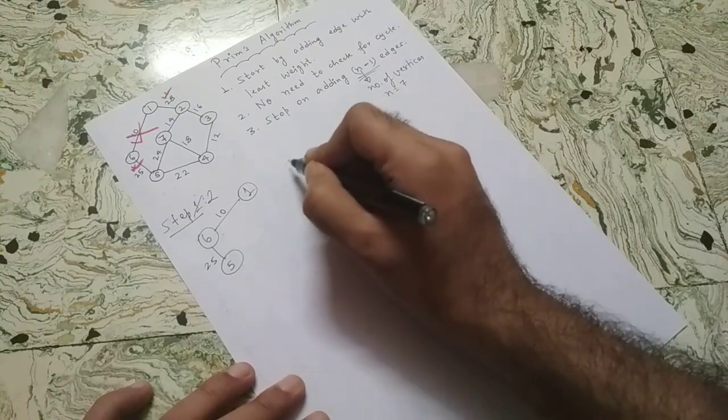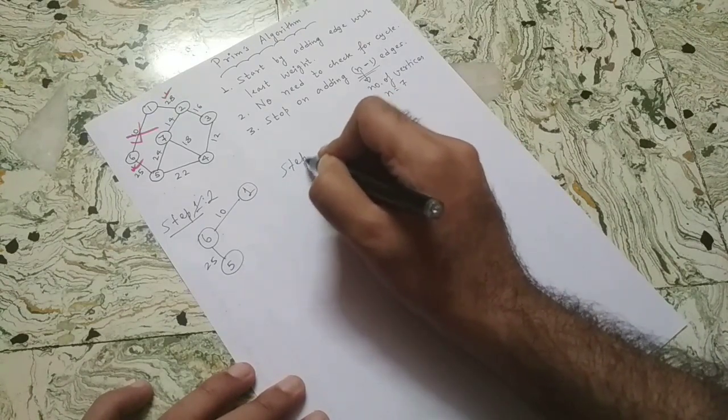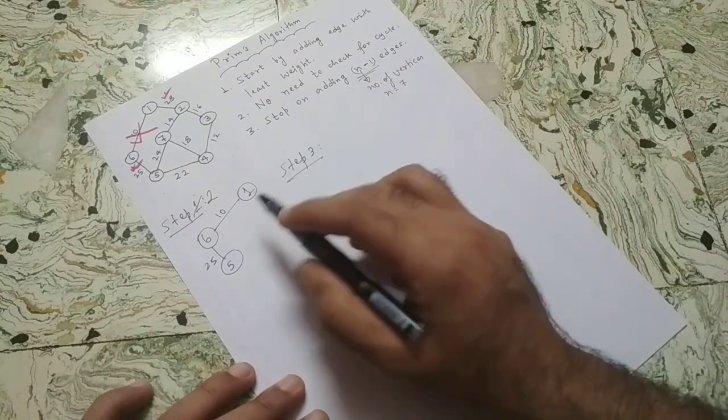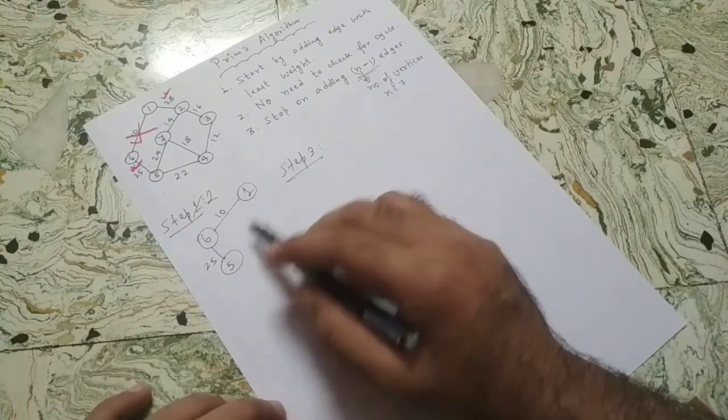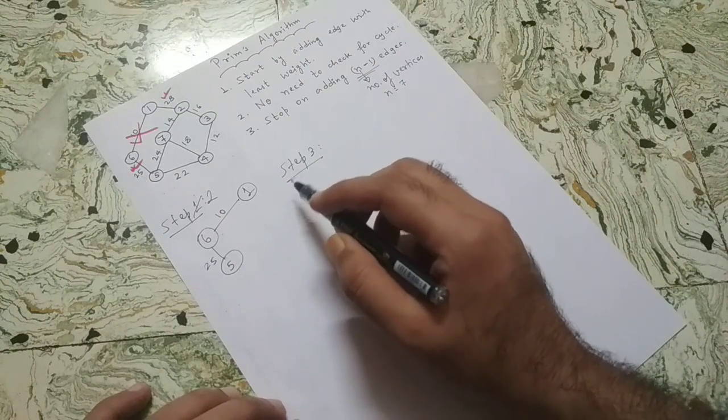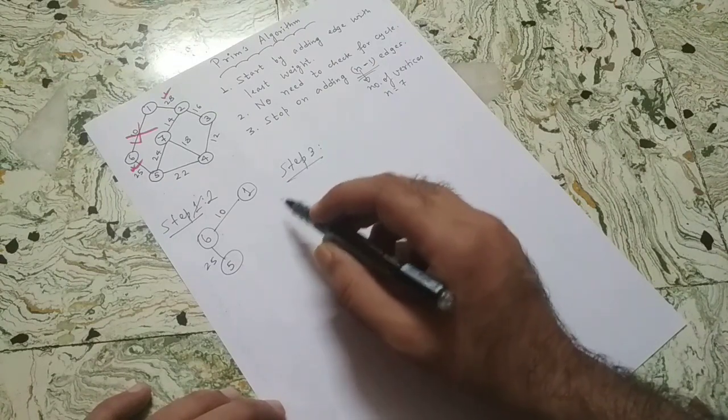Okay, I'll just show step 3 separately so that you can understand what I'm talking about. And for every step when you're choosing an edge, give the reason which I'm explaining in my words. So you can pause the video from time to time and make your running notes.